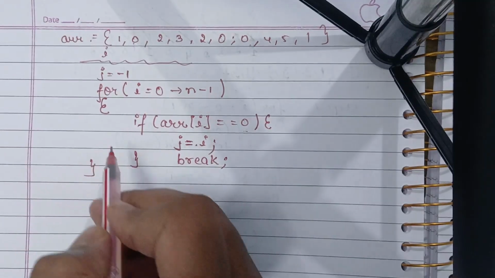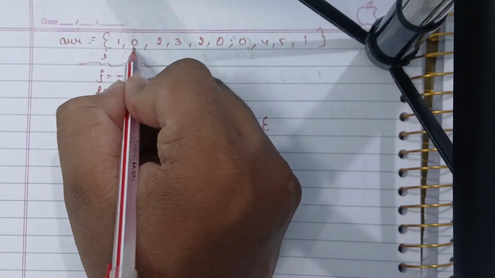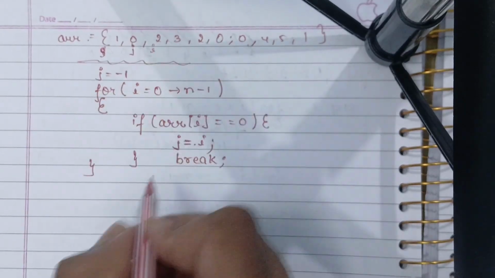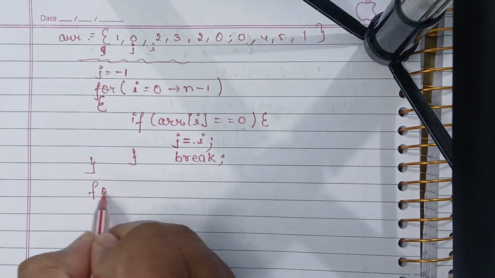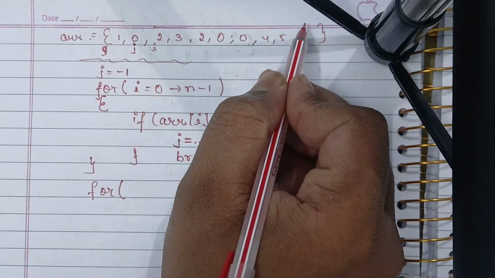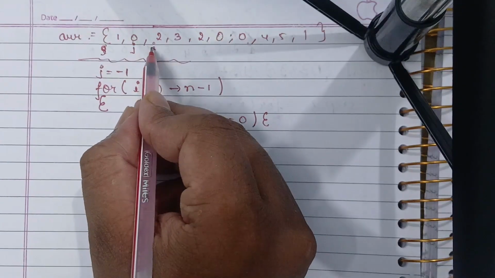Now, so what we have got, the jth index, that here is the our first 0 element and I would be at this particular position. So now again start a for loop, and now I will move from this particular index to the last. So from where I will start?